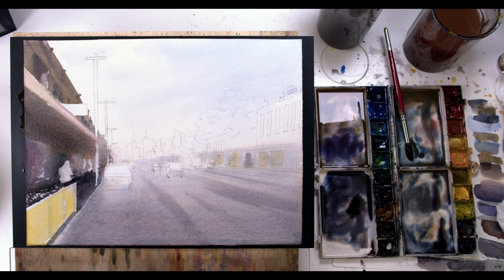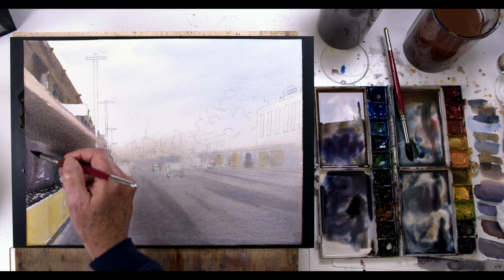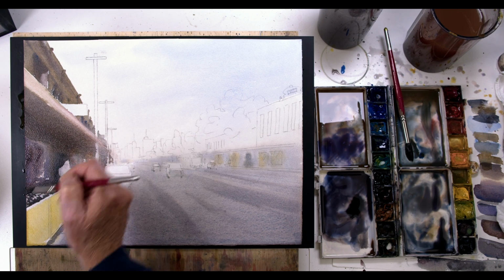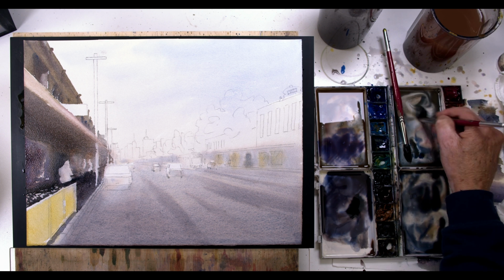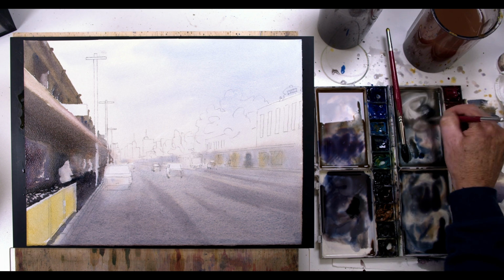Right, we'll let that sit there for a bit. And we'll continue with these other buildings. And remember, I had this weak mix of blue-grey colour.